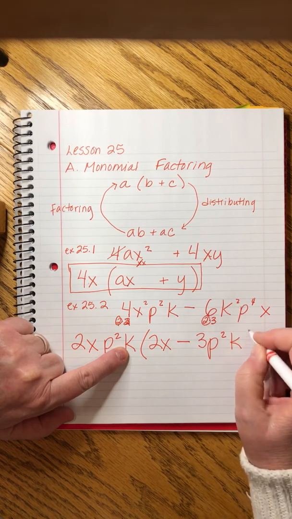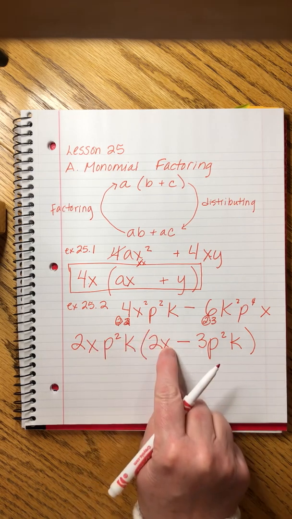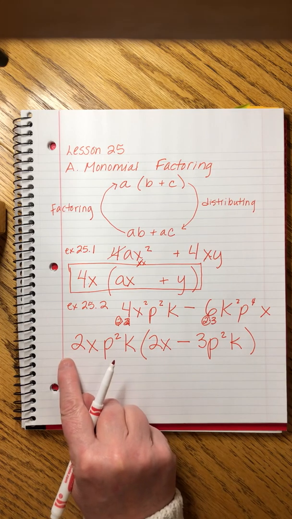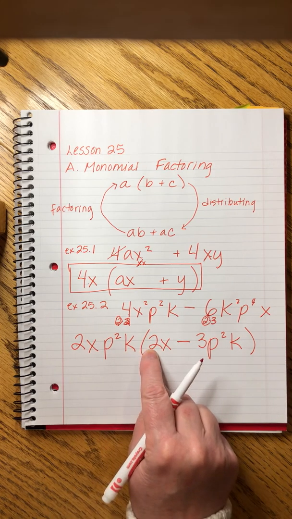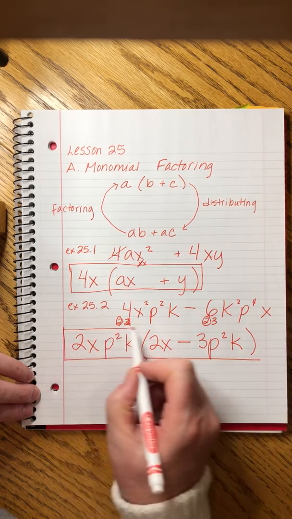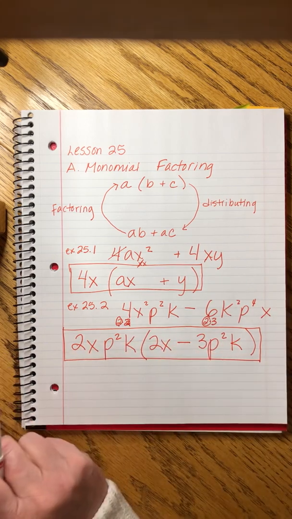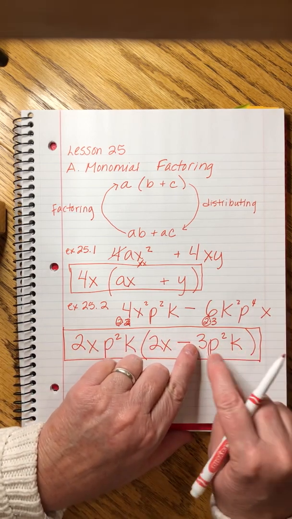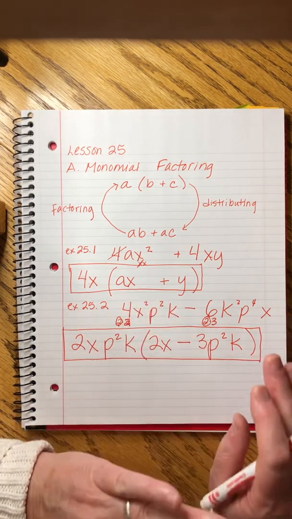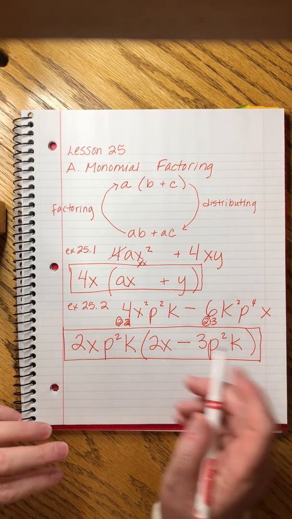there's a k left. Again, a way to check the answer is to distribute and see if you get the same thing back. I'm just gonna check the answer for this one. Yes, yes, yes. The order of the variables within the terms is a little bit different. Like John wrote 3k p squared, but as long as I have all the right letters and the right exponents on the letters, I'm golden. It's good.